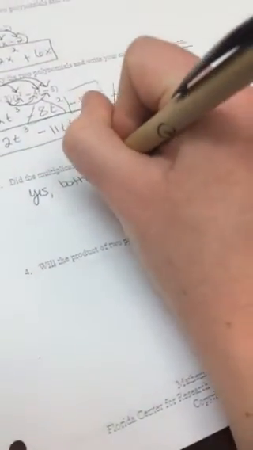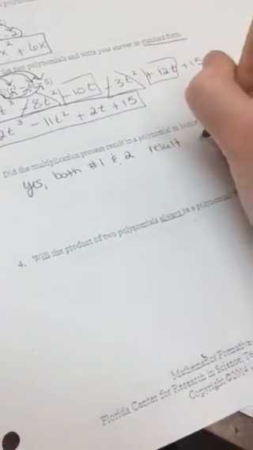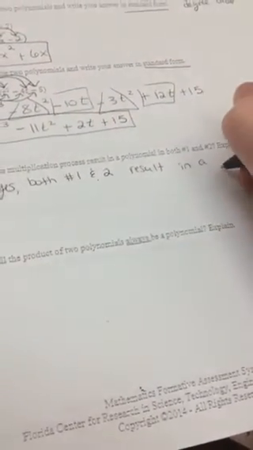So we would answer this yes, both numbers 1 and 2 result in a polynomial.